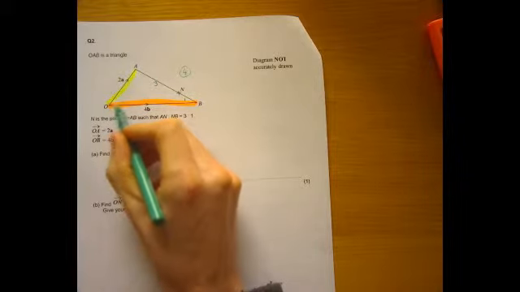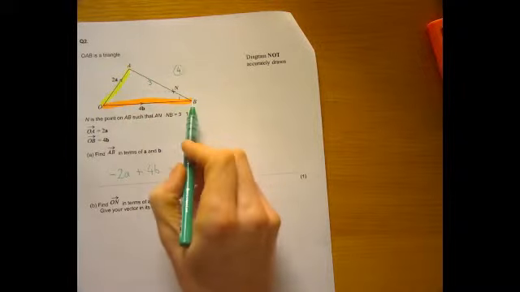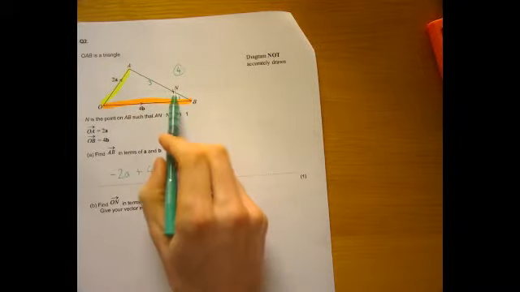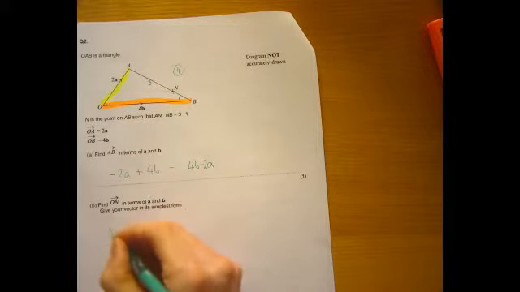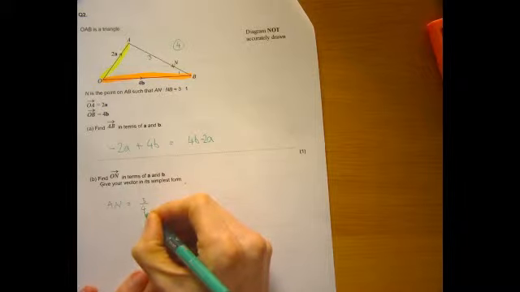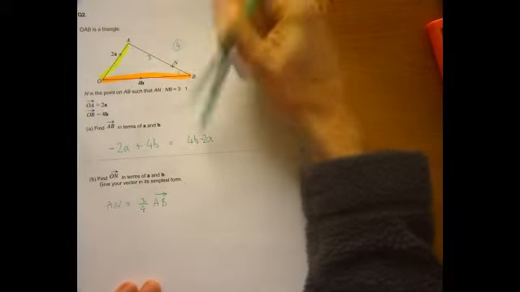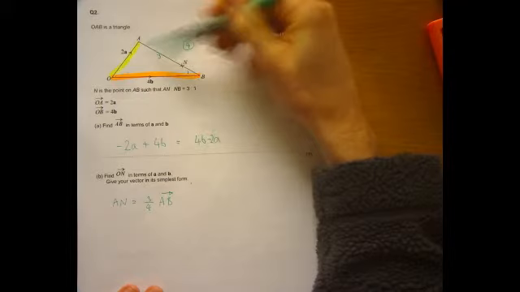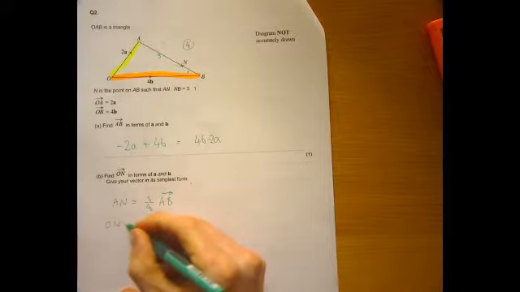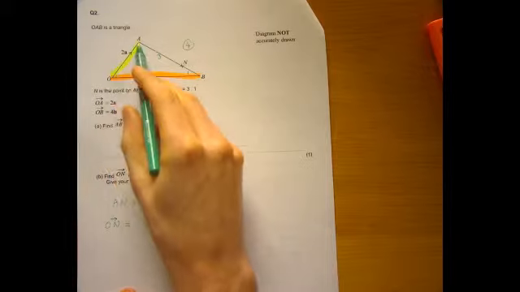Got to get from O to N. I can get from A to B, so A to N will be 3/4 of A to B. So let's write A to N is equal to 3/4 of A to B. Now I've chosen that because I already know what A to B is. I just worked it out down here. And A to N is just 3/4 of that. Now, O to N is going to be equal to O to A plus A to N.